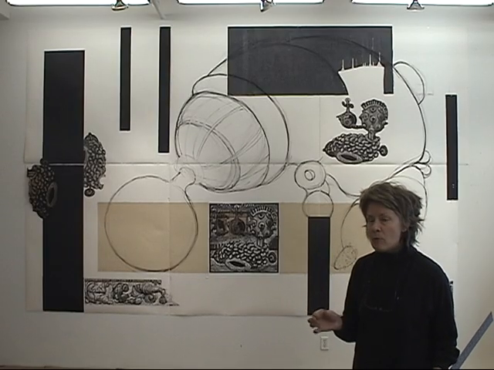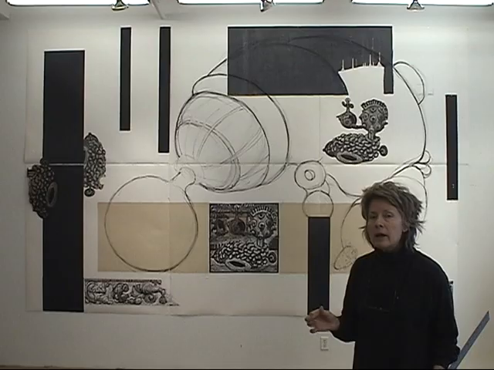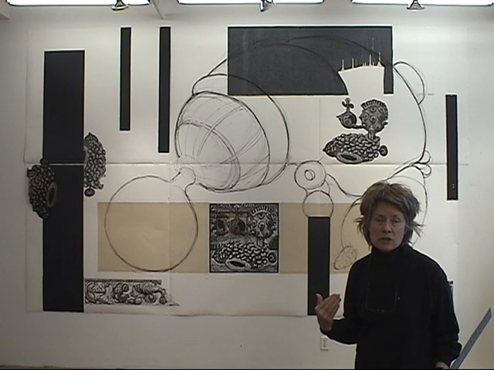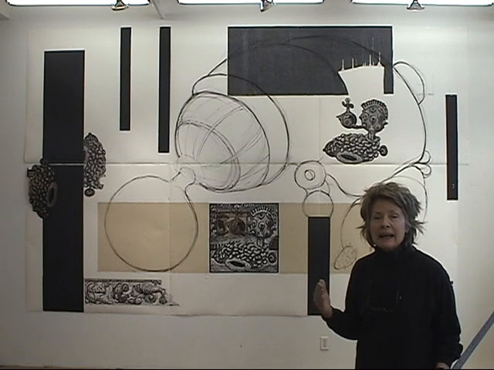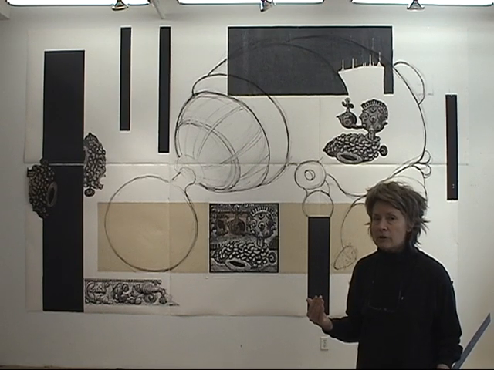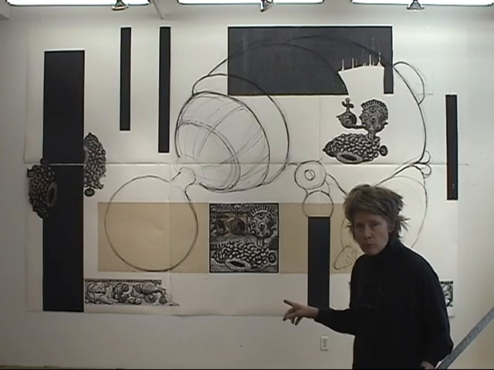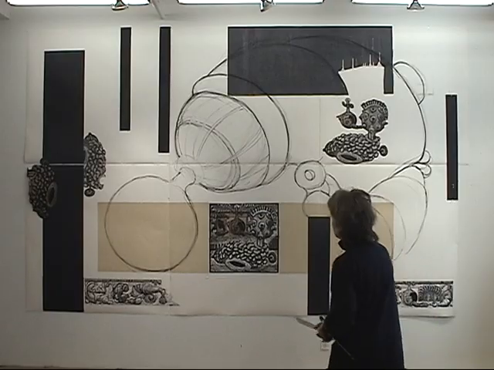But right now, at this point, I'm starting to observe the structuring element that seems to be happening in the relationship of the grid that I originally started with and the abstract forms, and how the diagonal grid seems to be occurring, and so forth, and my implied lines. So let me just walk through and point to a few things for you.